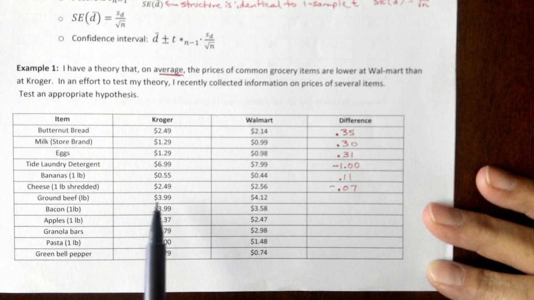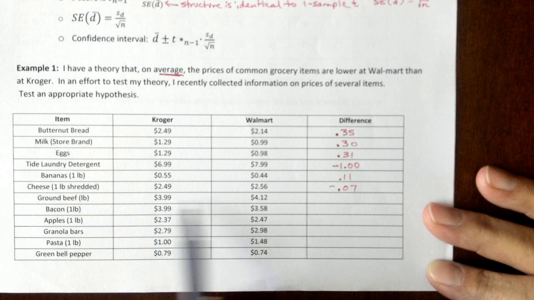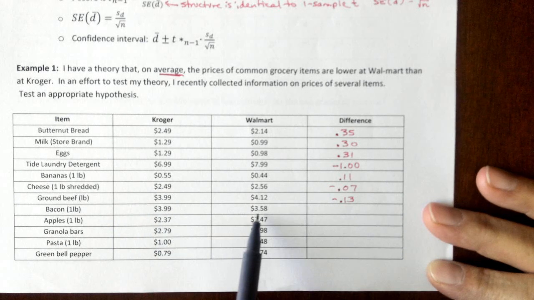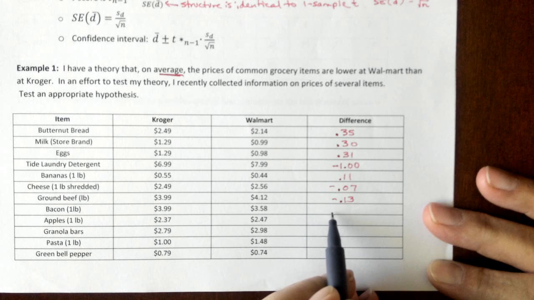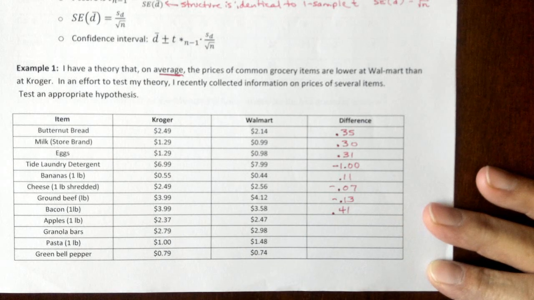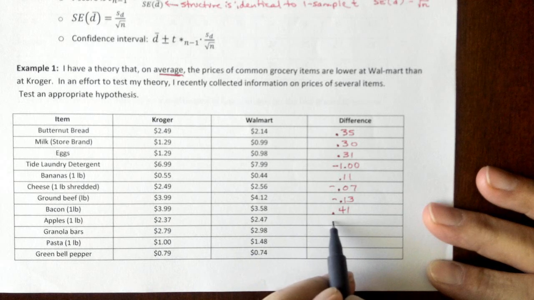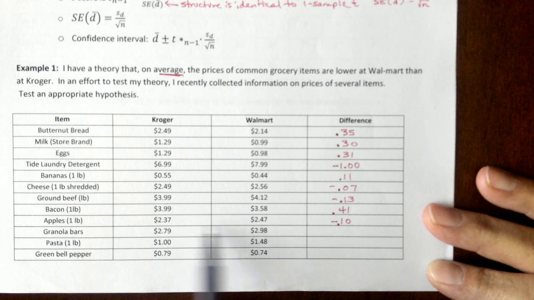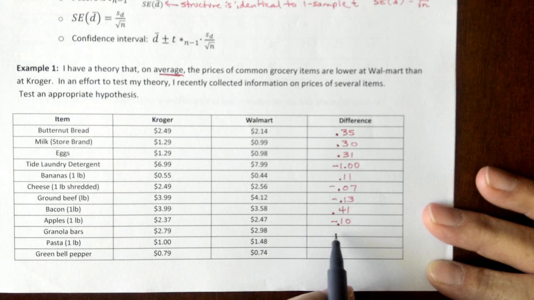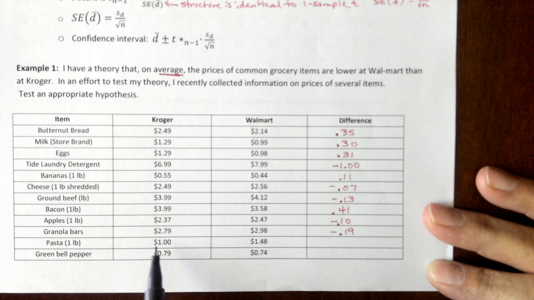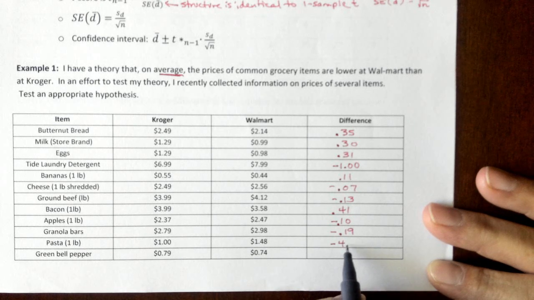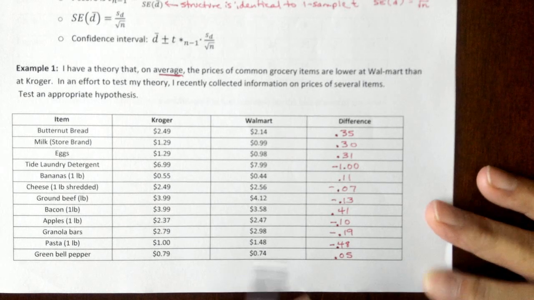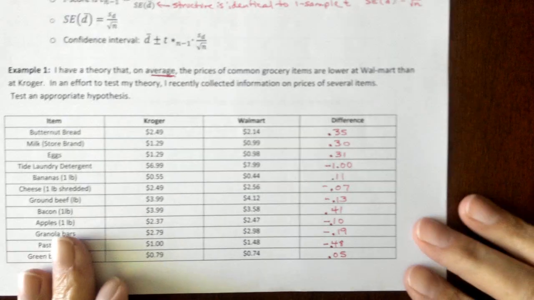Ground beef, and this is way the wrong price these days, $3.99 minus $4.12 is negative 13 cents. $3.99 minus $3.58 is positive 41 cents. $2.37 minus $2.47 is negative 10 cents. $2.79 minus $2.98 is negative 19 cents. Negative 48 cents. And 5 cents. Okay, so now we have our list of differences.